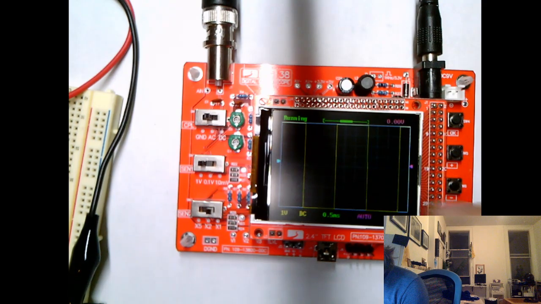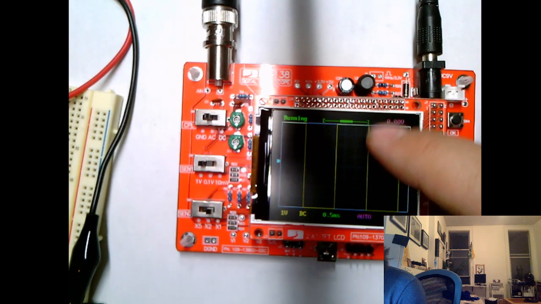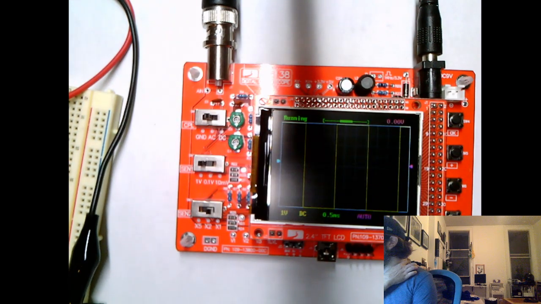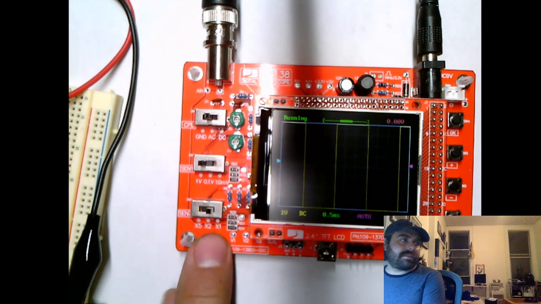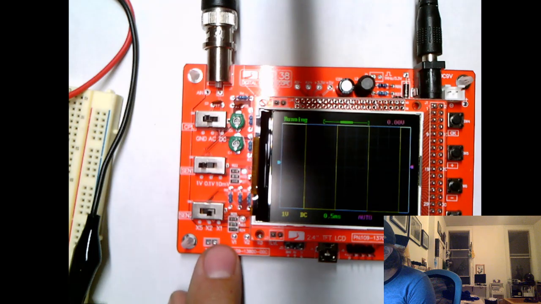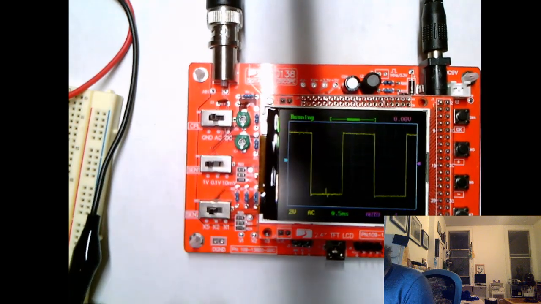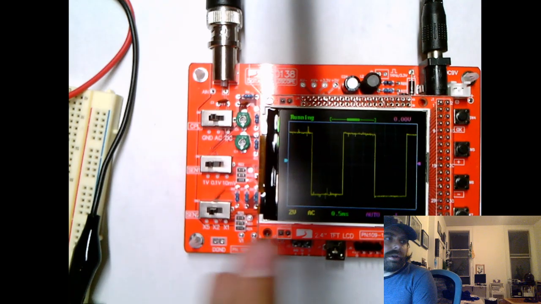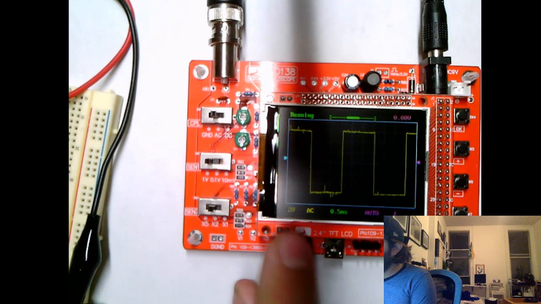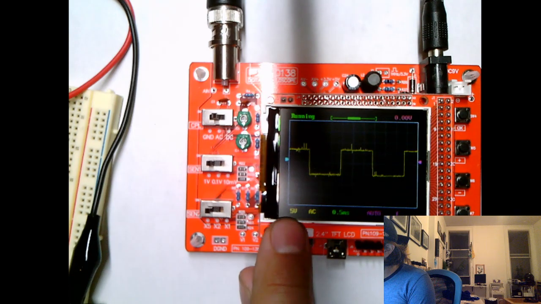So it looks like this square wave right now is 1, 2, 3, 4, at least 4 volts, maybe more, peak to peak. This second sensitivity is sort of like my divisor. If I divide it by 1, I get the actual voltage. If I divide it by 2, you'll notice down here now it says 2 volts per division. This is 5 volts per division.